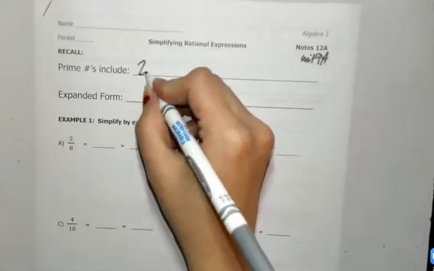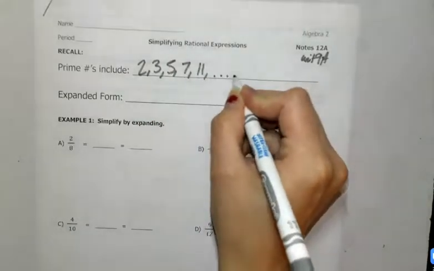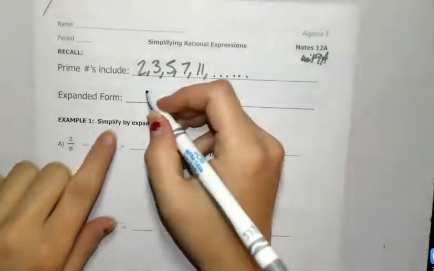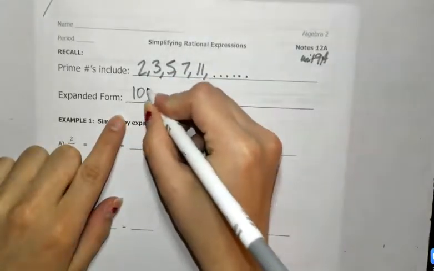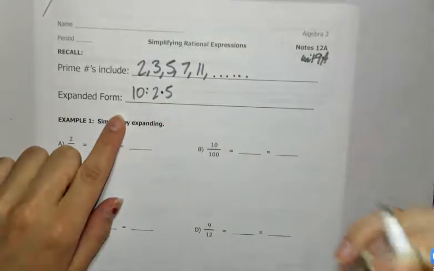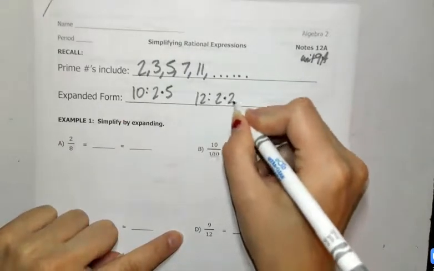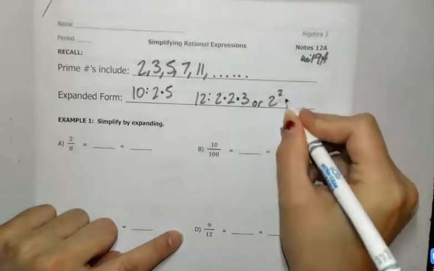The prime numbers include numbers such as 2, 3, 5, 7, 11, and so on. You won't need any numbers bigger than like 5 or 7 for this. Expanded form is like, for example, if you have 10, 10 is the same thing as saying 2 times 5. 12 is the same thing as saying 2 times 2 times 3. Or you can write it like this, 2 squared times 3.